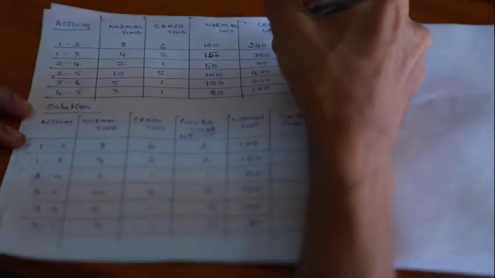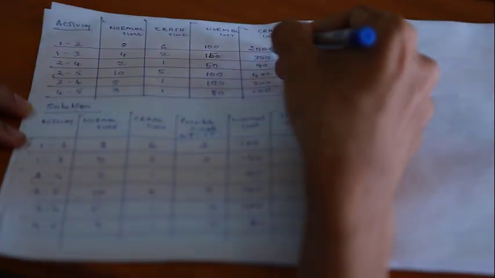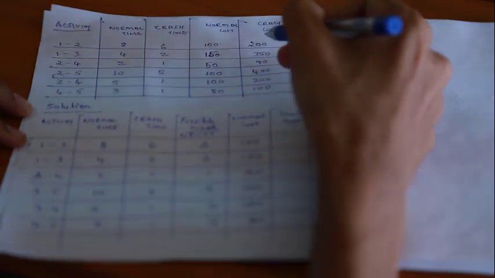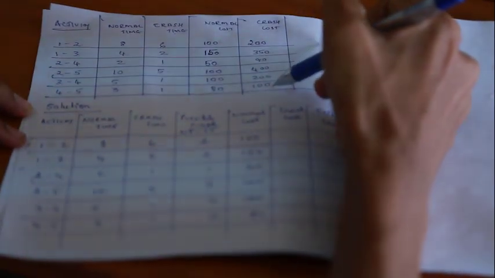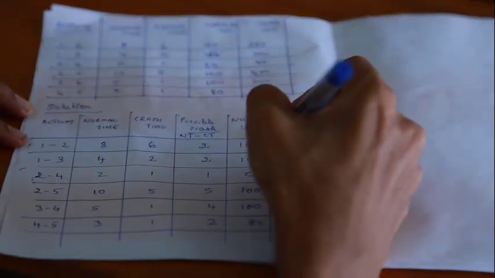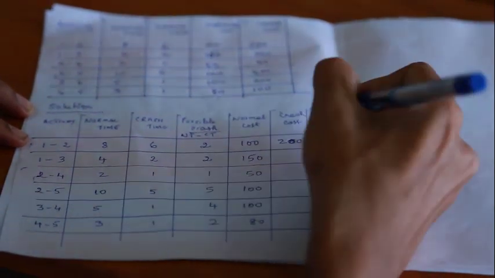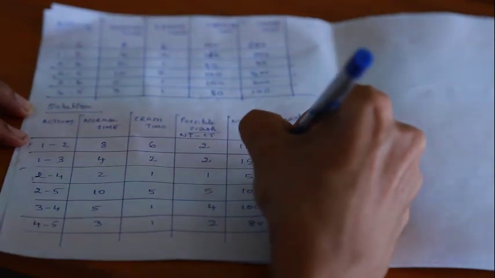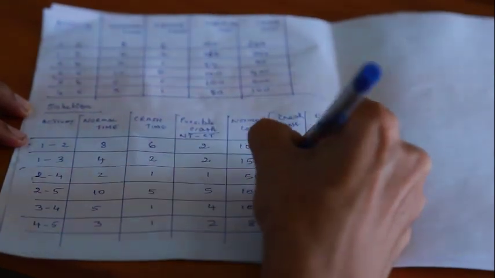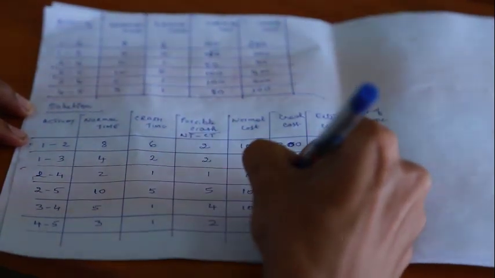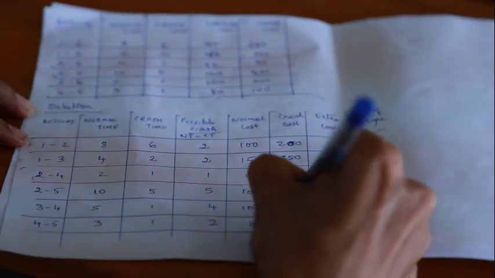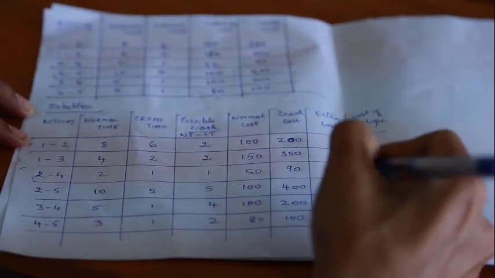Next, they have also given us the crash cost. For activity 1 to 2, the crash cost is 200. For activity 1 to 3, the crash cost is 350. Similarly, they have listed down the crash cost, so we'll copy the same: for activity 1 to 2 it is 200, next 350, 90, 400, 200 and 100.